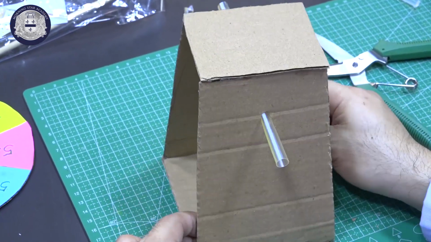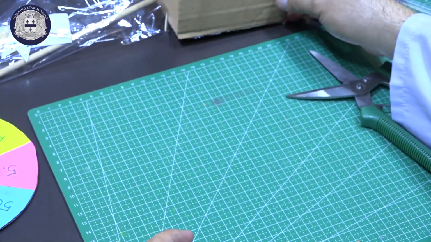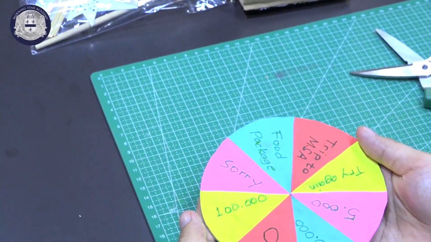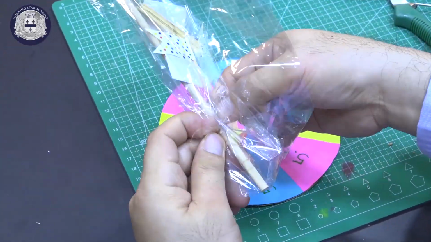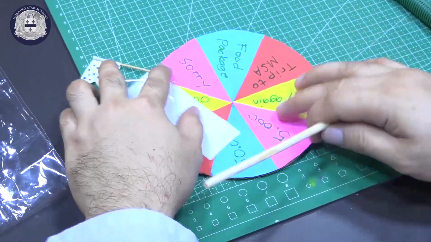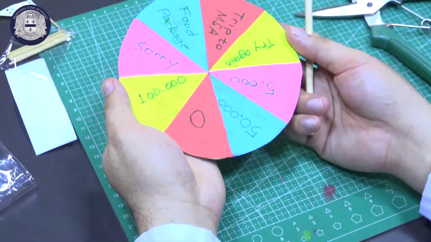Next is we will put the chopstick in the middle of our head.